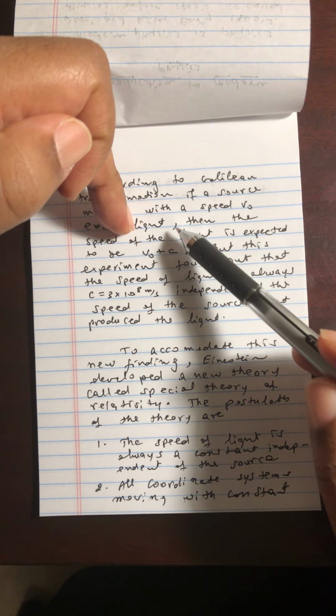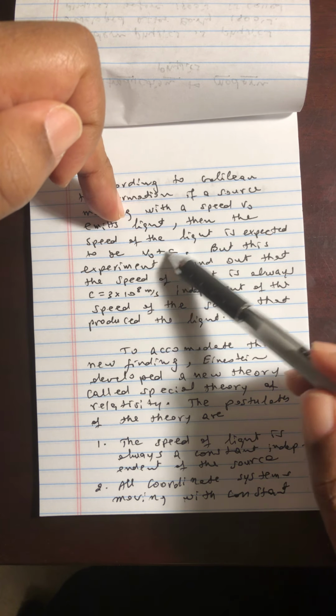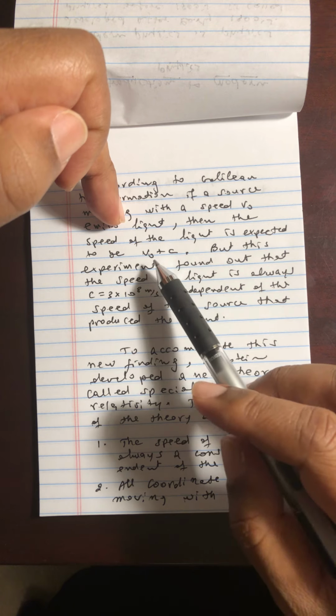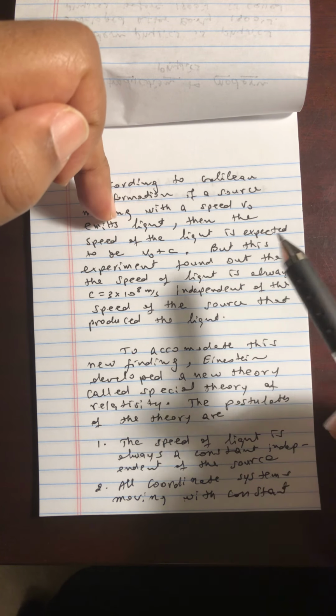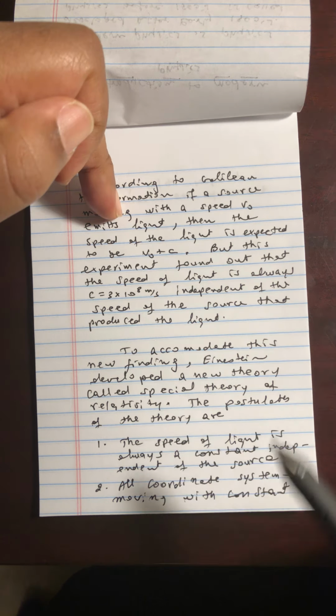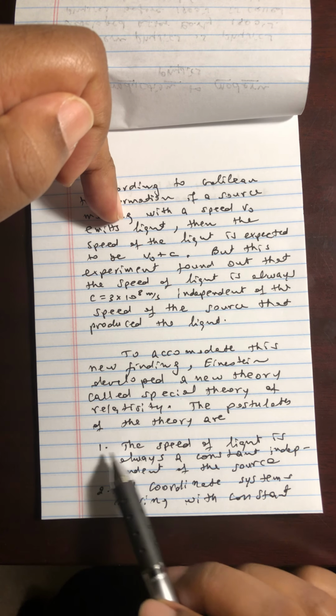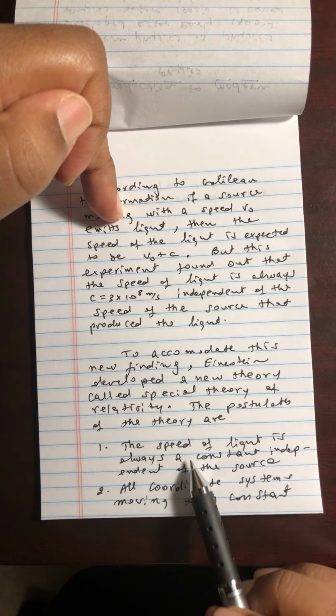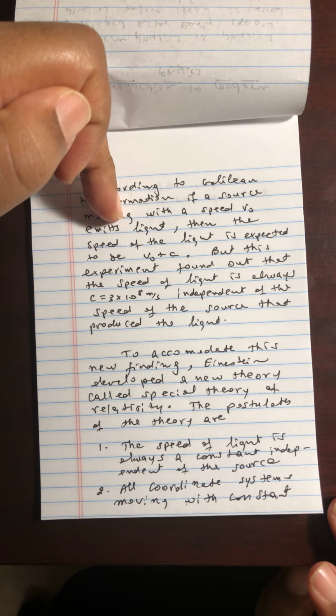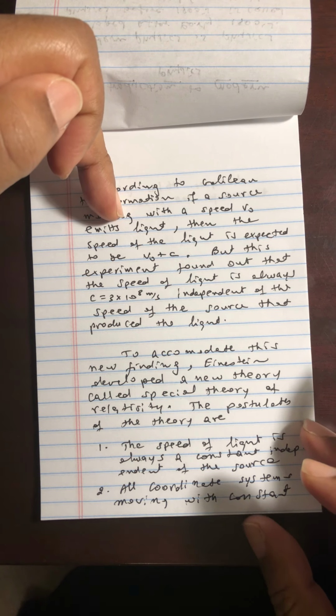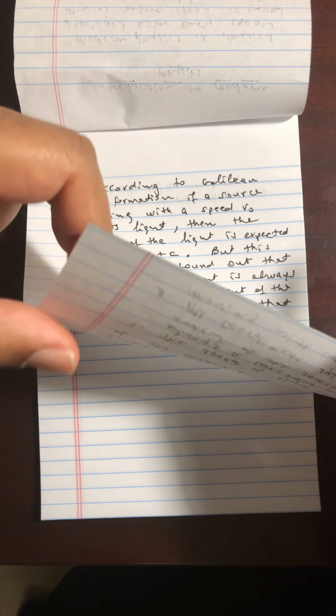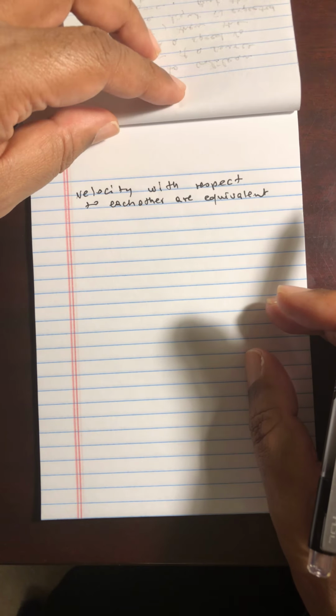the Michelson-Morley experiment, which states that the speed of light is always a constant independent of the speed of the source, contradicting the theory developed by Galileo. And the postulates he used to do that: the first one is basically the finding of the Michelson-Morley experiment, which says the speed of light is always a constant independent of the speed of the source. And the second postulate is that all coordinate systems moving with constant velocity with respect to each other are equivalent. So using these postulates, he came up with some conclusions that contradicted common sense.